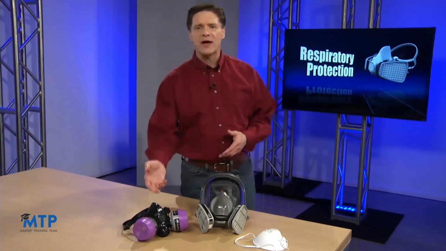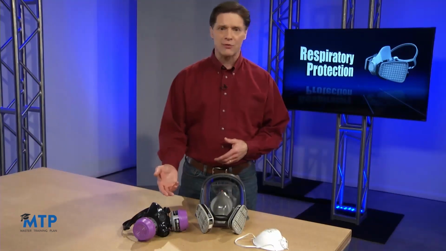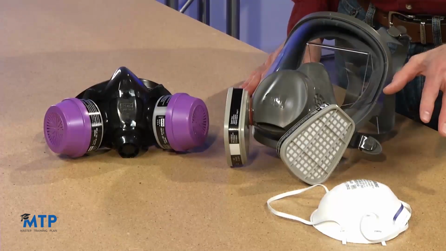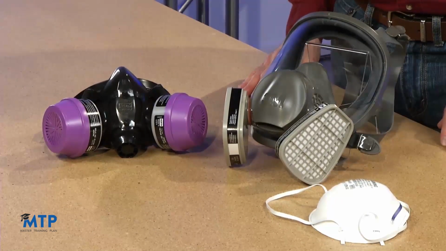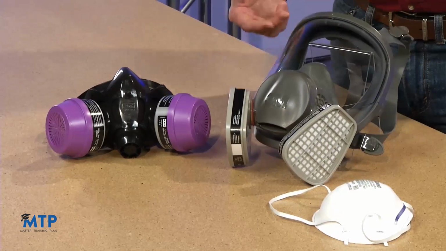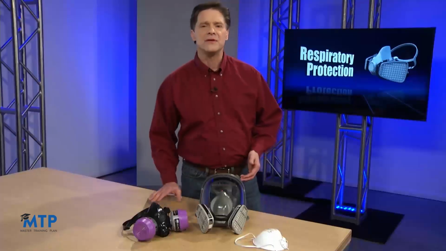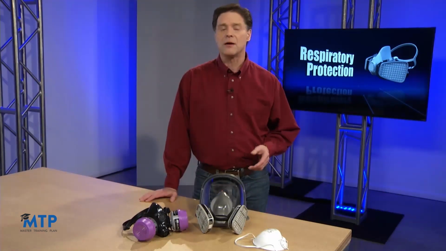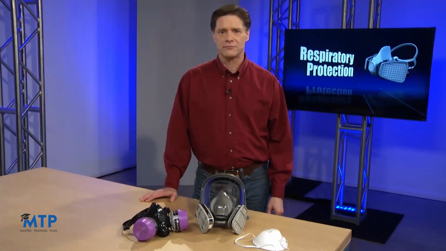An elastomeric half mask covers your nose and mouth. Dust masks also cover your nose and mouth, but they're made entirely of the filtering material. A full face mask seals around the face, all the way from the forehead to the chin. These 3 are examples of tight-fitting facepieces. They fit tightly, but should be fairly comfortable.